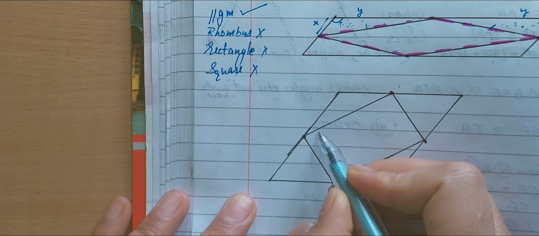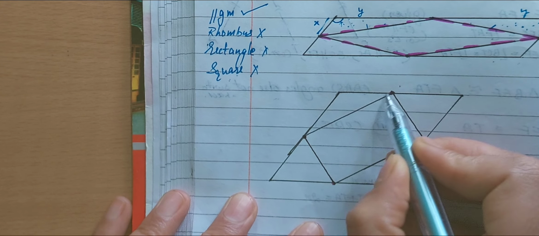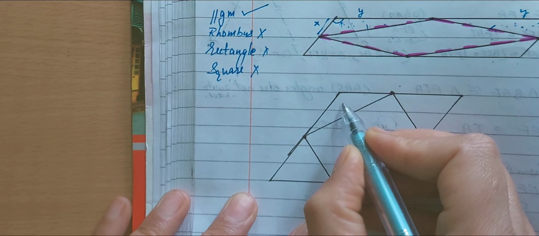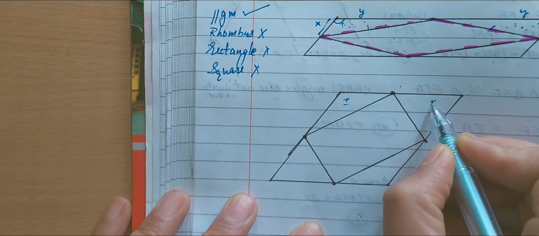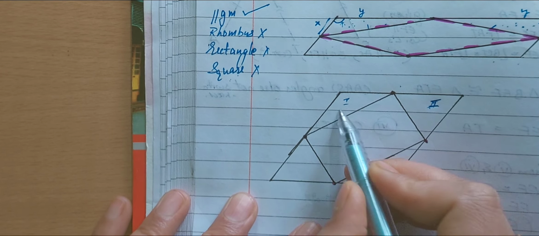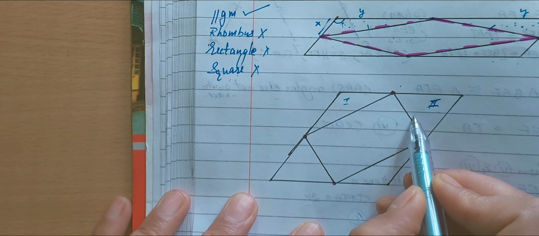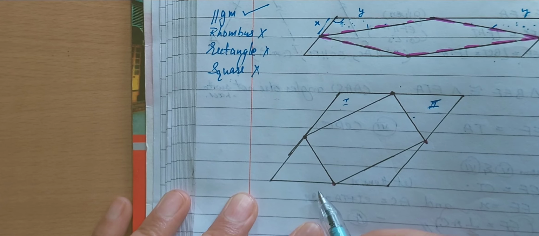So here, for sure it's a parallelogram. Okay, now let's see whether these two triangles are congruent or not. Why are we doing it? If we could prove these two congruent, we can say this is equal to this, which means this figure is going to be a rhombus.